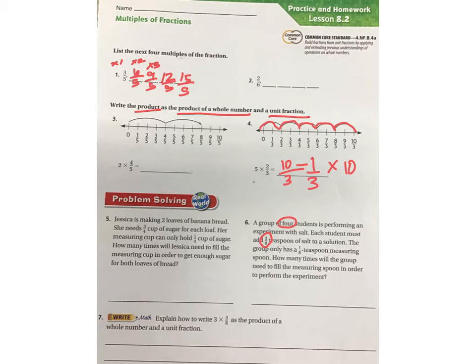So already I'm thinking in my head, how many boxes am I going to have? Well, it says I have 4 students. So how many boxes? 4. Okay, so I'm going to draw 4 boxes real quick. So are you. Okay, 4 students. Each student must add 3/8 teaspoon. So what goes in each box? 3/8, 3/8, 3/8, 3/8.